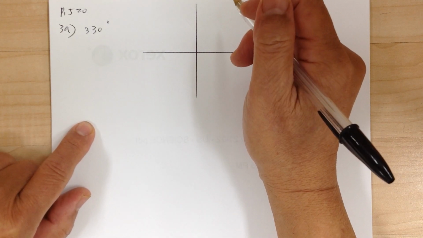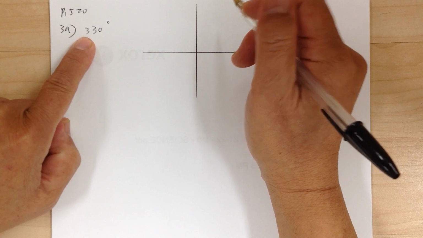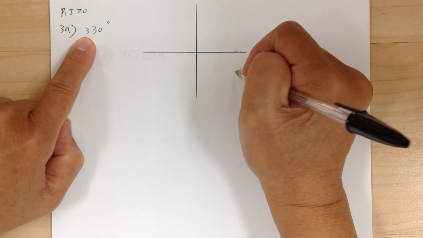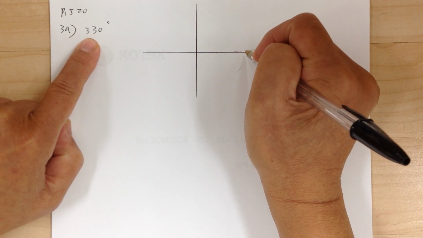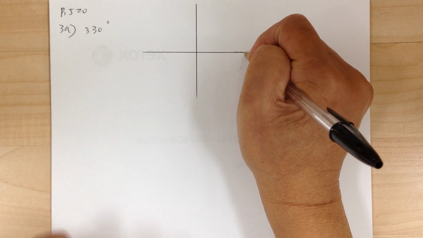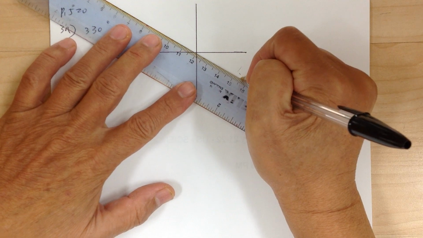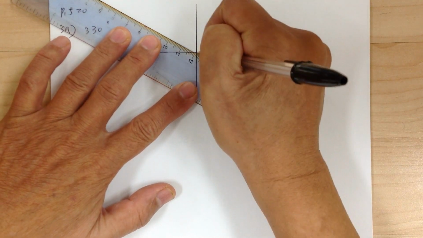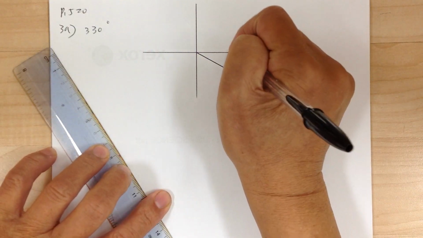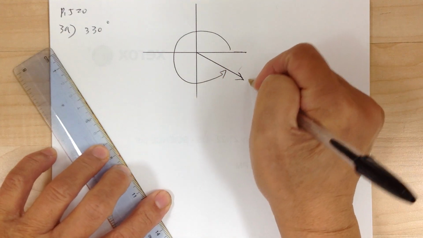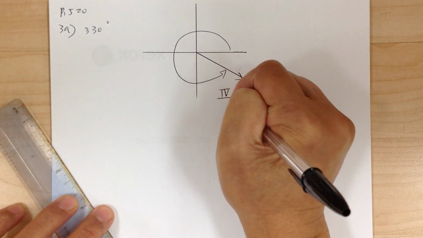Okay, and so 330, if you go backward this way, think of this over here as a 360. So you go backward. So 3 o'clock. This would be a 4 o'clock position. Okay, and this would be 330, and this would be in quadrant 4.